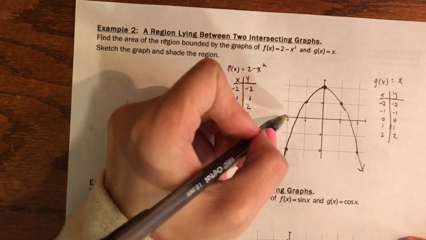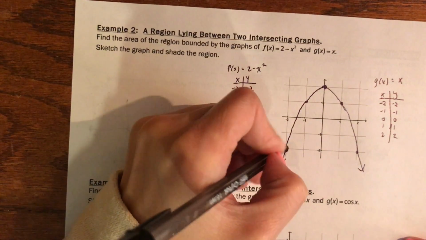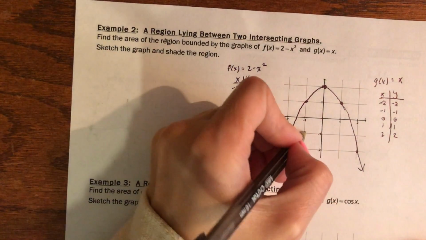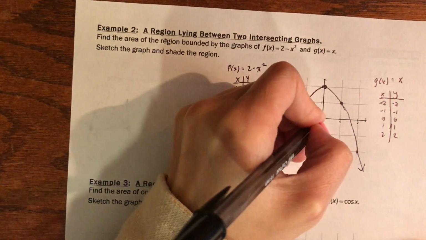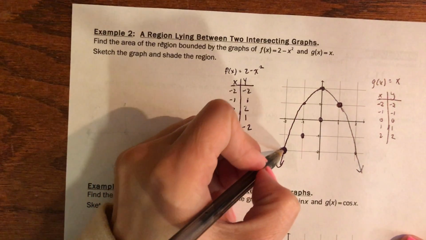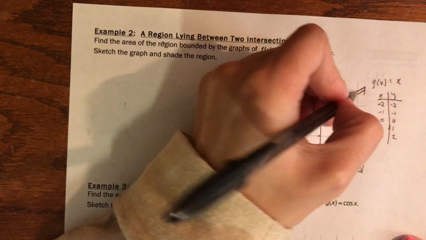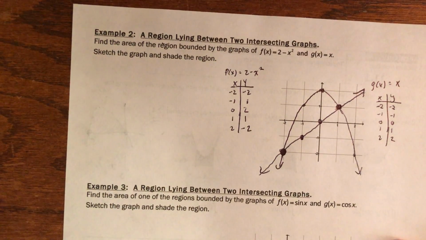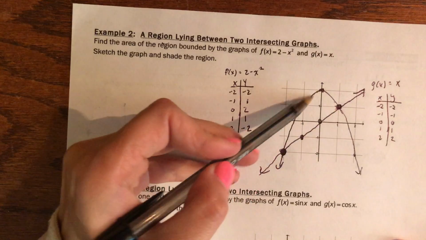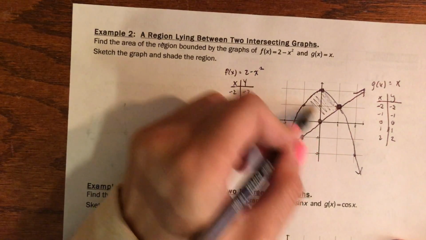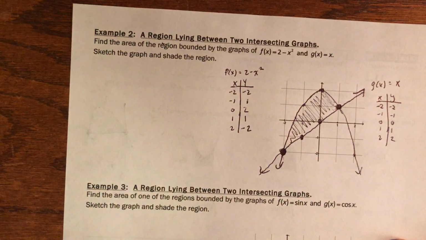So what we'll have is -2, 2. That is our first point of intersection. -1, 1, 0, 0, and 1, 1. There it is. And that is our second point of intersection. Okay? So the area we are looking for is between the two curves. So if this is one curve and this is the other curve, then the area we're looking for is right here. Right?